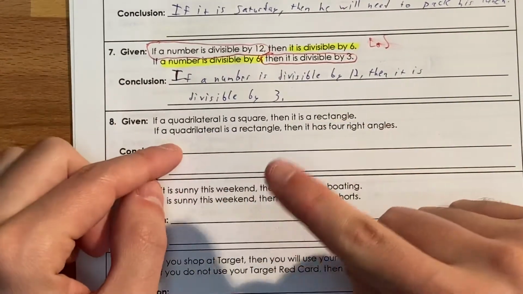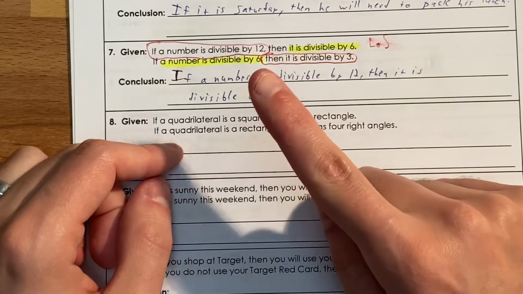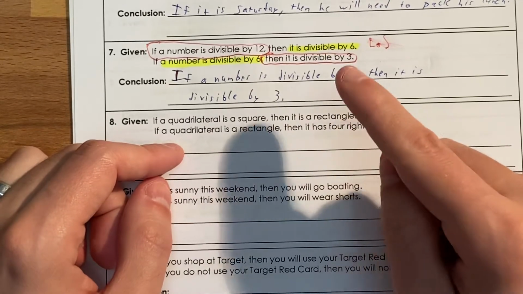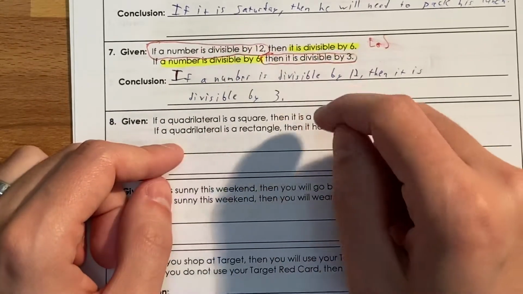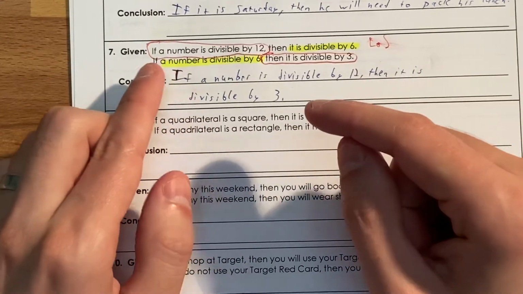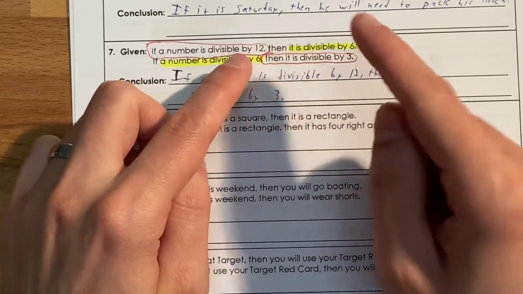If 12 goes into a number, then so does 6, because 6 goes into 12. And if something's divisible by 6, then it's divisible by 3, because 3 goes into 6. So, transitive property is another thing we kind of used with equal signs. It's very similar. If a number is divisible by 12, 3 goes into 12, so it goes into the whole thing.